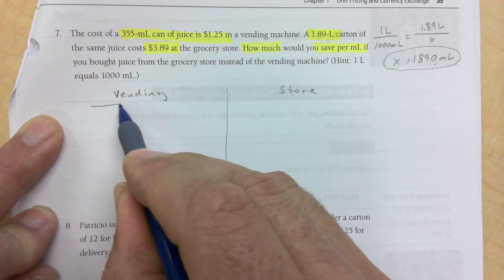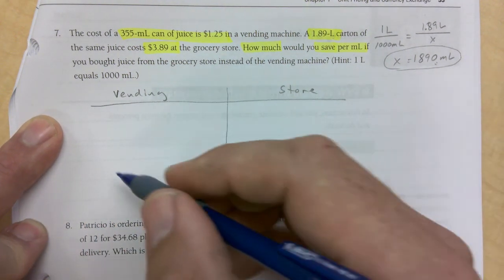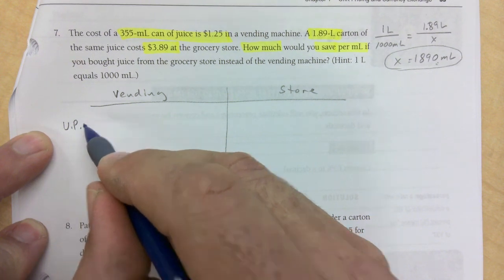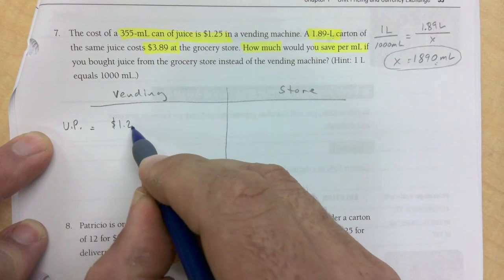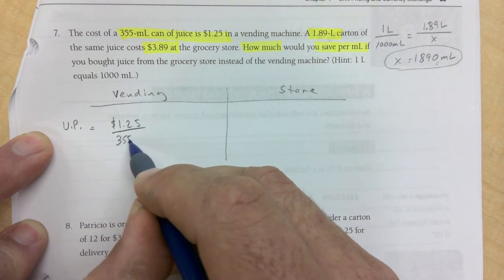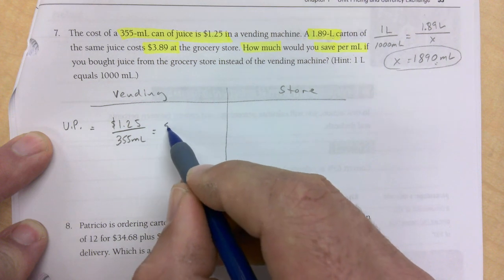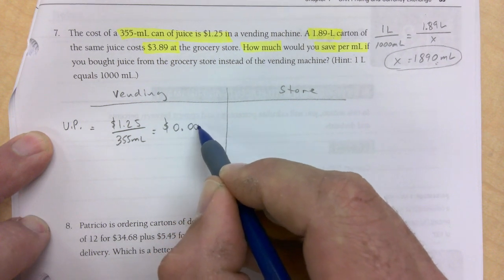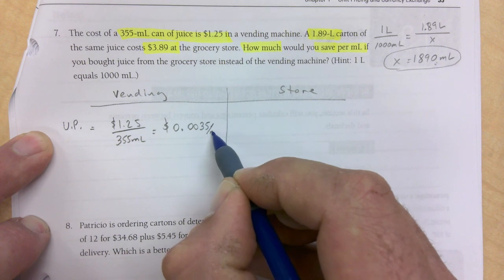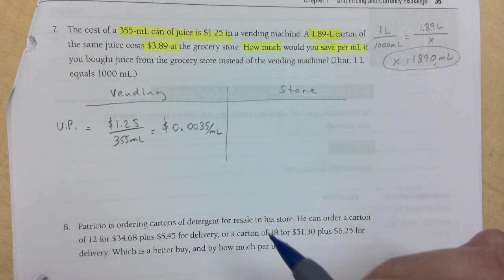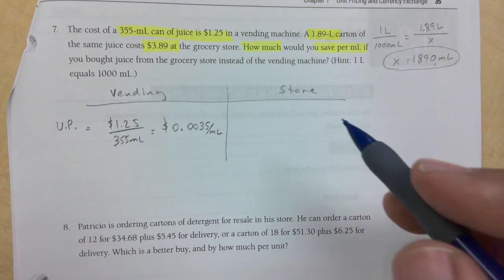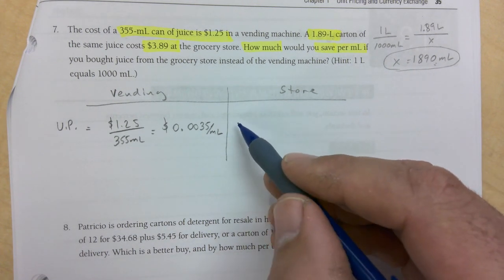Okay, we're going to find the unit price first of all, because if we find the unit price, then we have the price per milliliter for each one of these. So it's $1.25 for 355 milliliters, and that ends up being not even 1 cent per milliliter. So this would be a case where stating it per 100 milliliters would be better, but we're not gonna go there right now.